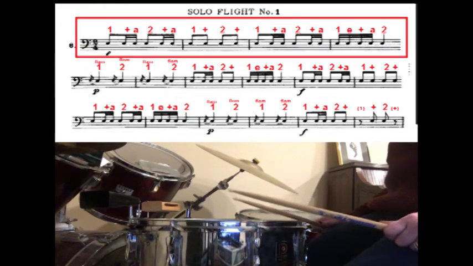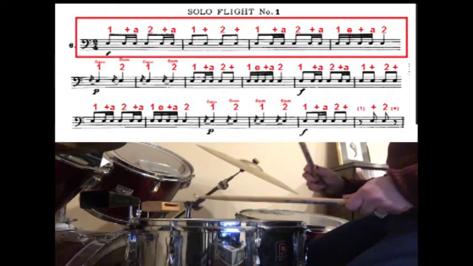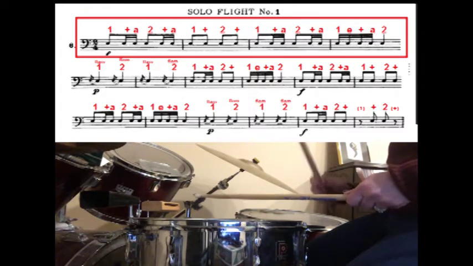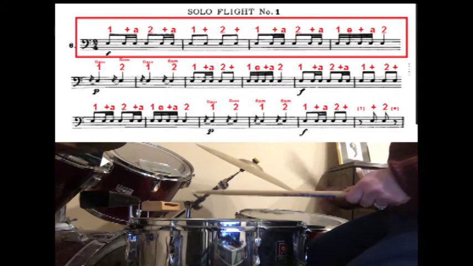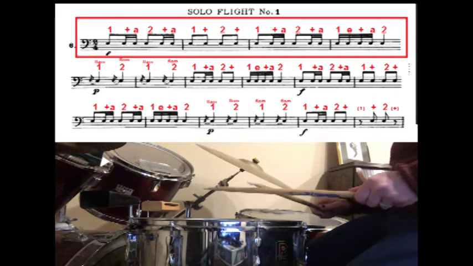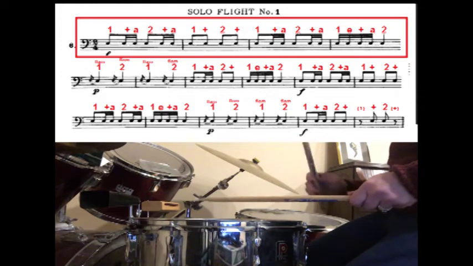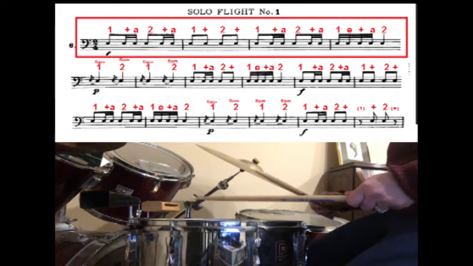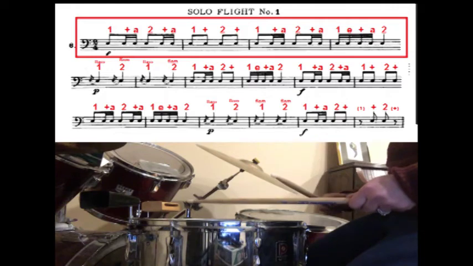The first line is 1 and a, 2 and a, 1 and 2 and. 1 and a, 2 and a, 1 E and a 2. Let's read through that line one more time. This is line number 1 of exercise 6. We have 1 and a, 2 and a, 1 and 2 and. 1 and a, 2 and a, 1 E and a 2.